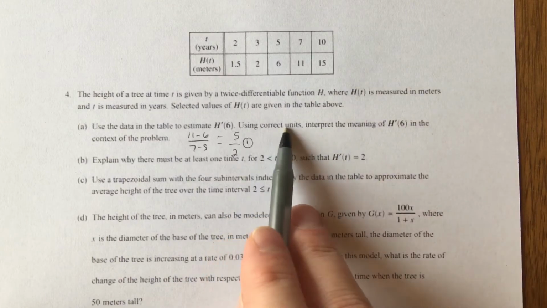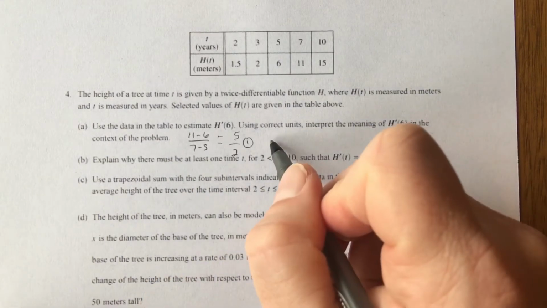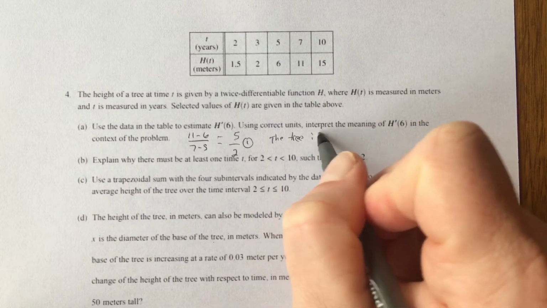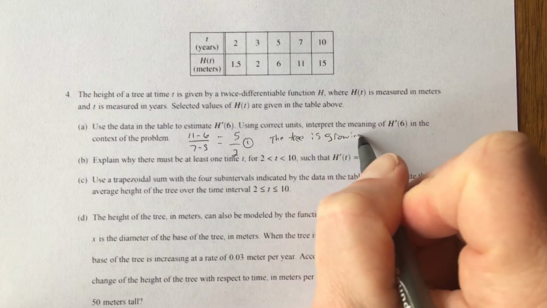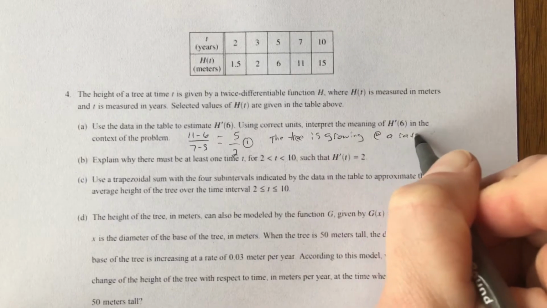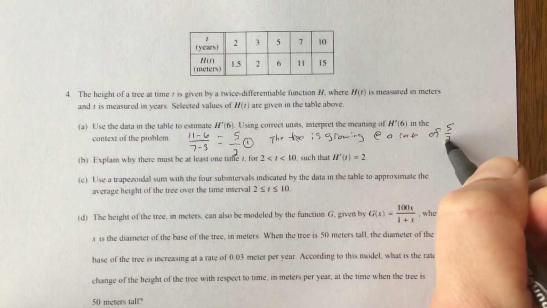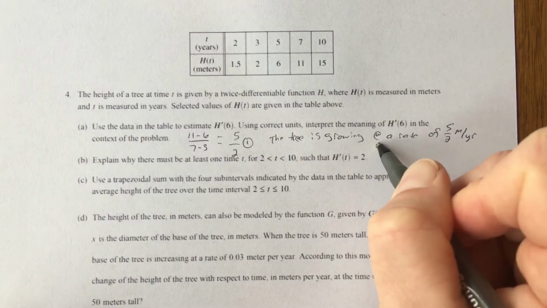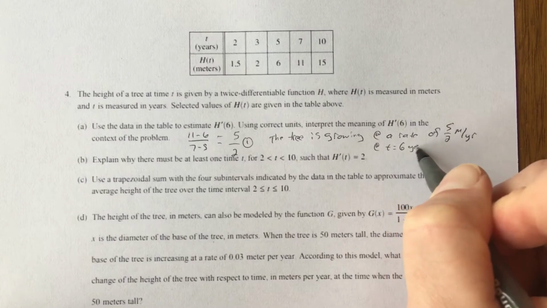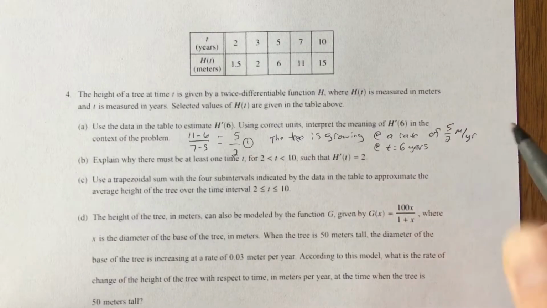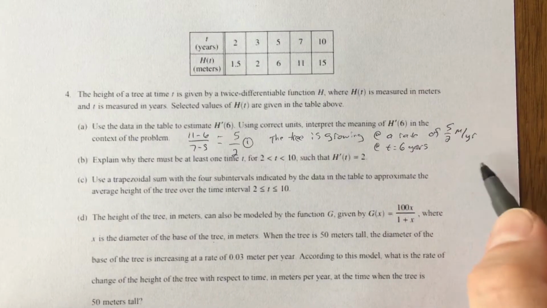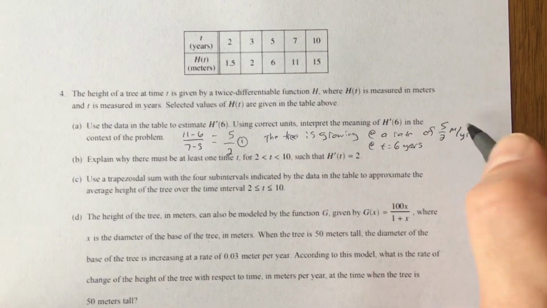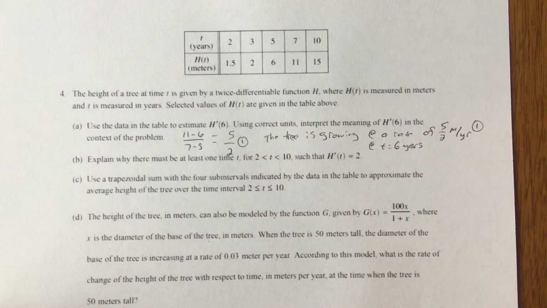And then they say using correct units, what's the meaning of this? And so we would say the tree is growing at a rate of 5 halves meters per year at t equals 6 years. So what they're looking for there is that you understand it's the rate that the tree is growing, and you put meters per year on there. If you did all of that, give yourself another point.